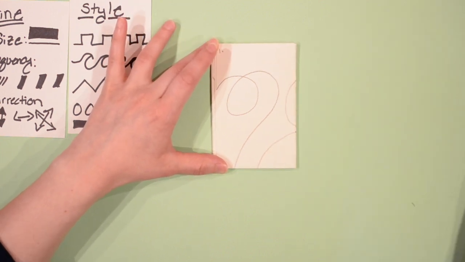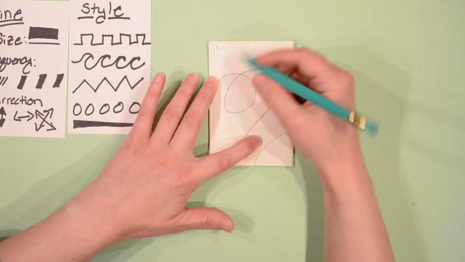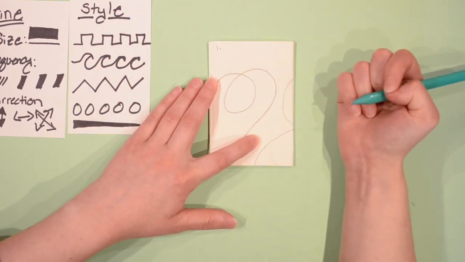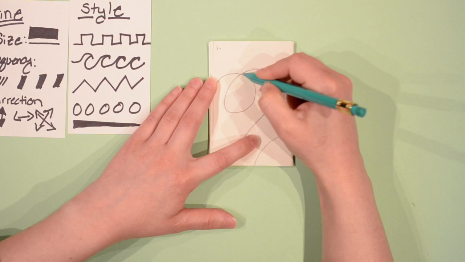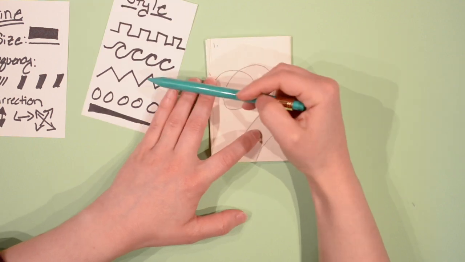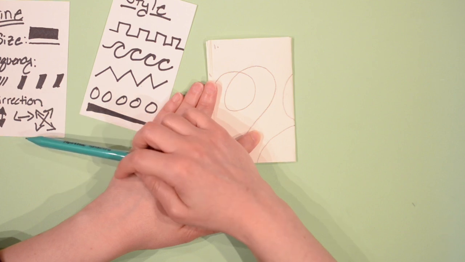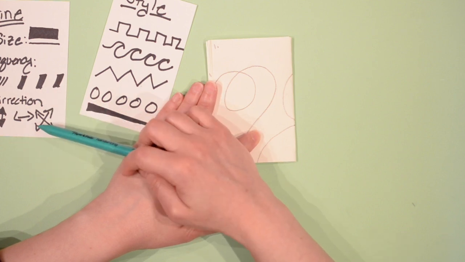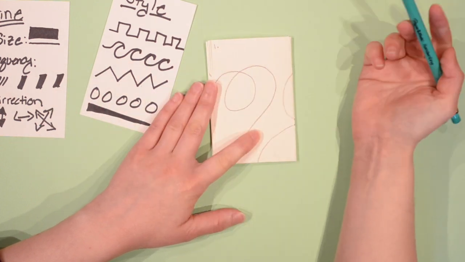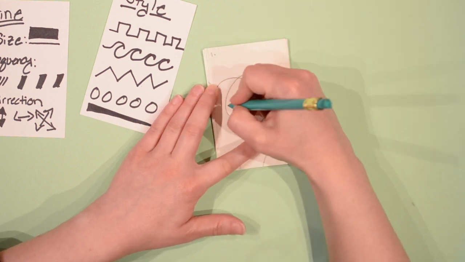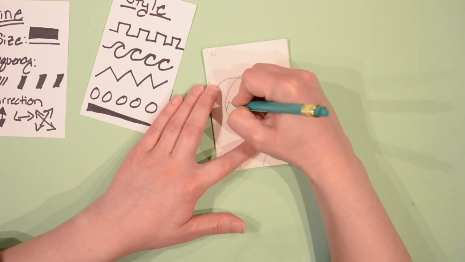So, for example, I can grab my trusty pencil here. I'm going to start out fairly easy, and in this circle section, I'm going to make a corrugated line. I'm going to make one that has a fairly frequent frequency. It's going to be going diagonally across my circle, and it's going to be pretty skinny. So what does that look like?